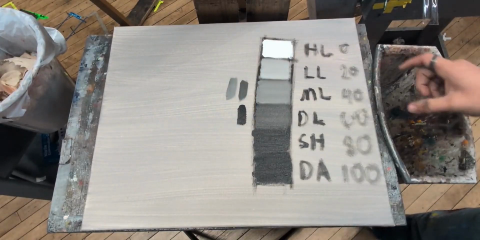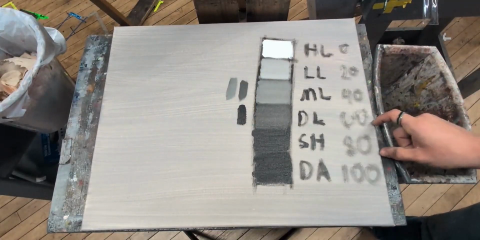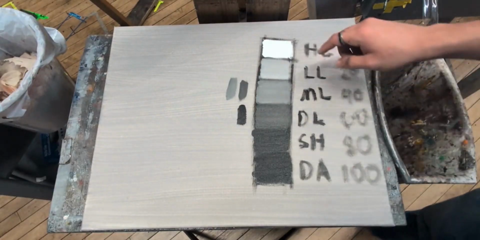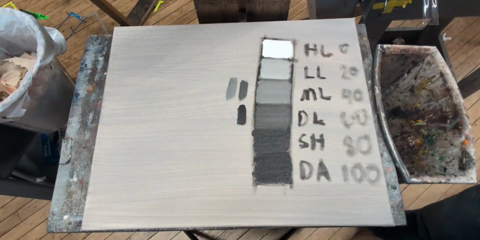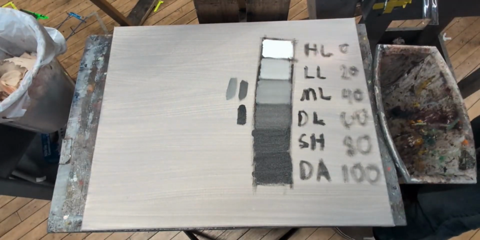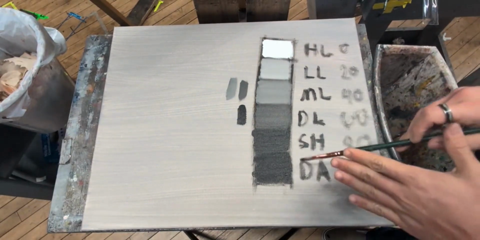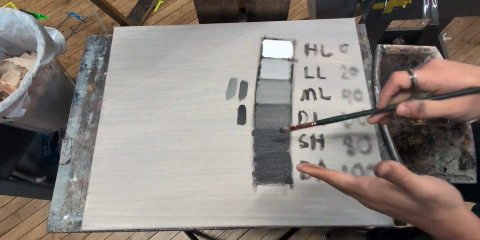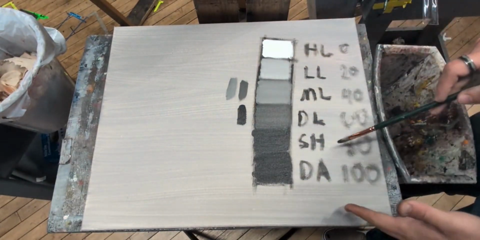But this 20% increment idea can be applied to the values in between, because there is an unlimited amount of values between each of these six.